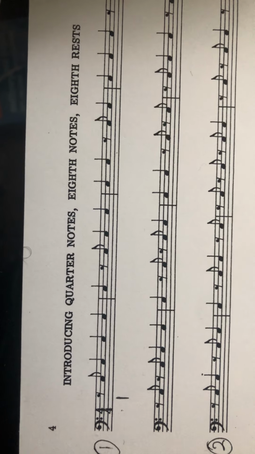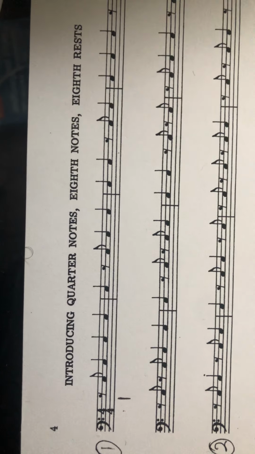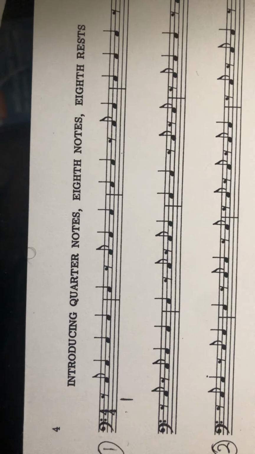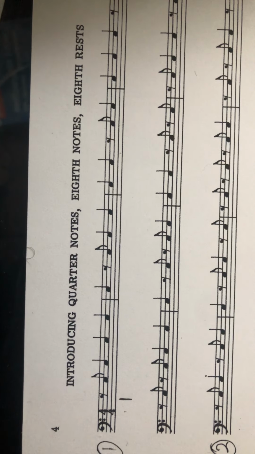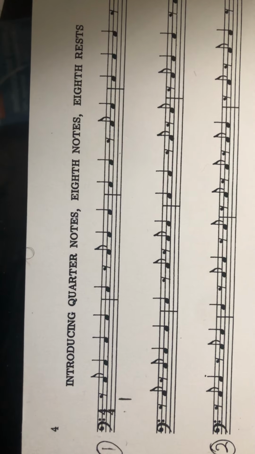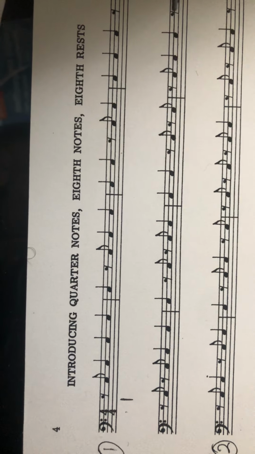As an example, just to show you and refresh your memories how to do this, I am only going to do measures 1 and 2 myself. It is up to you to finish the rest.